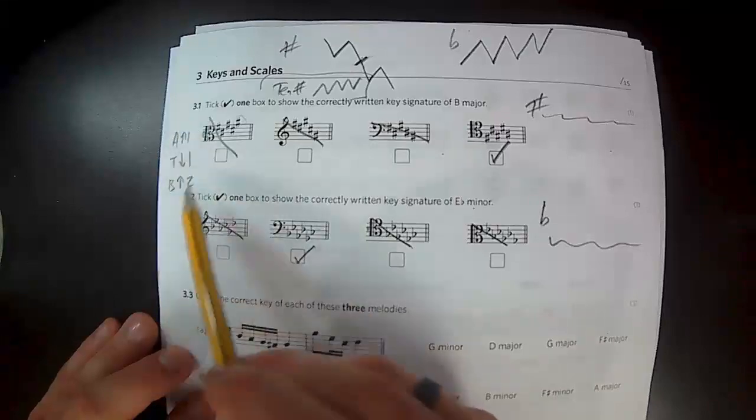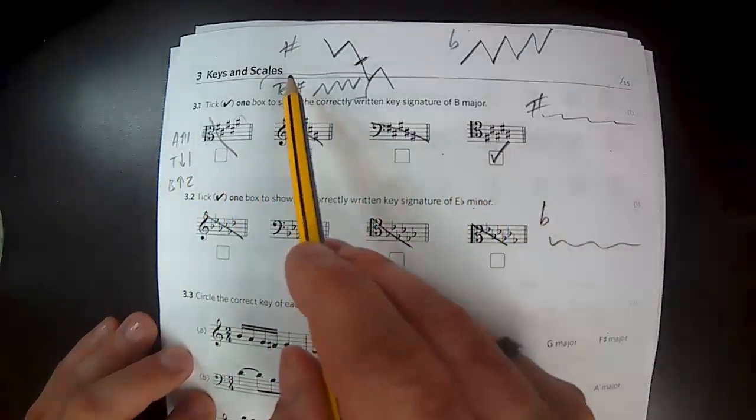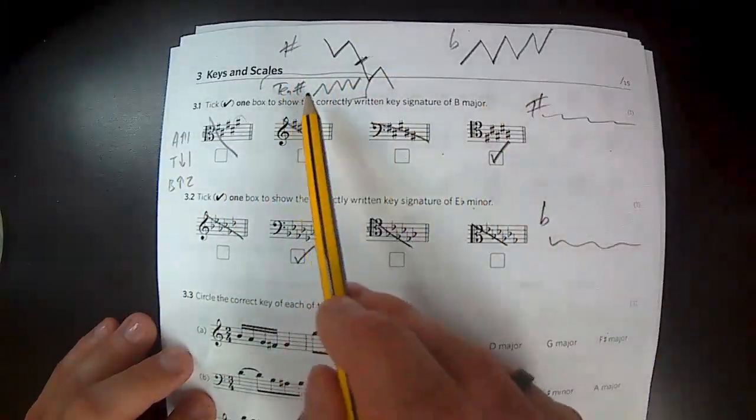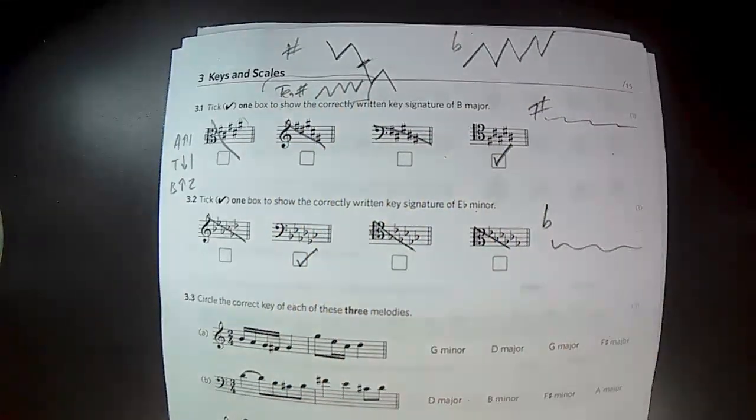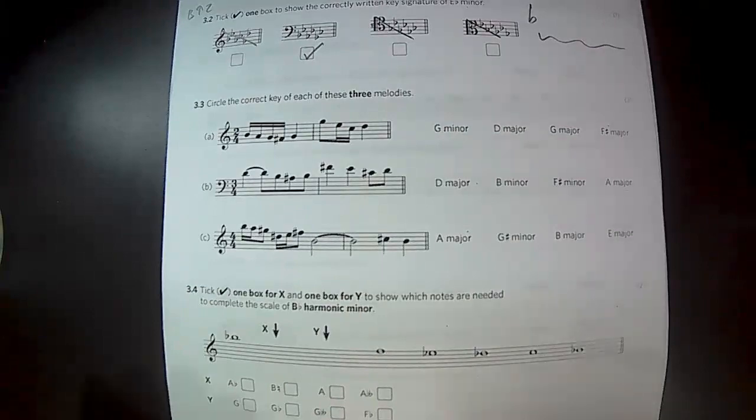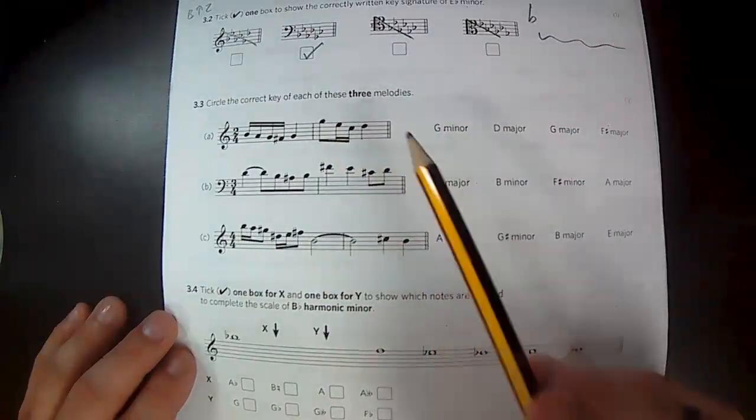So, scribbling out what our cheats are in reference to middle C, remembering what our zigzag patterns are and the stupid tenor clef sharp that breaks the rules, writing out our sharps and flats. Circle the correct key of each of these 3 melodies.